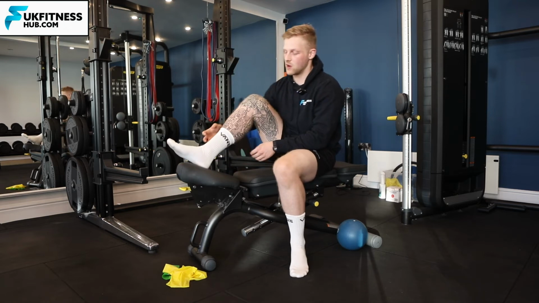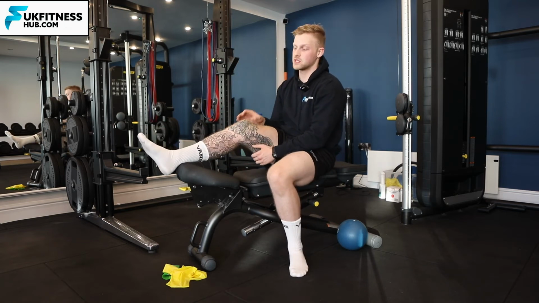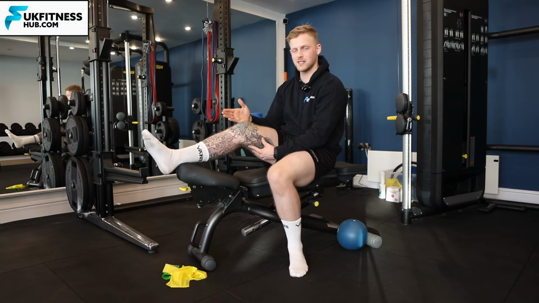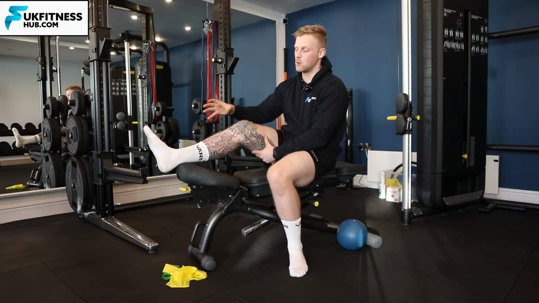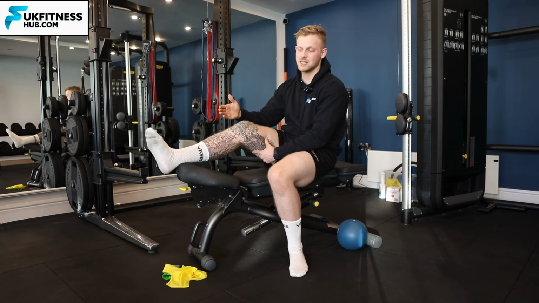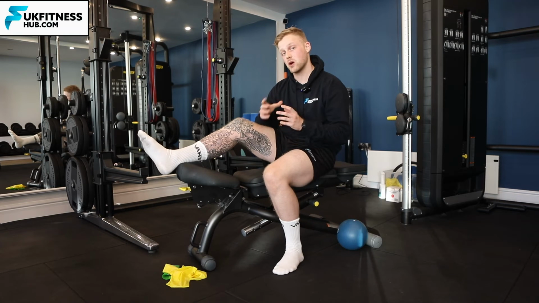So again, if we've got an injury, and let's say, for example, you went, that's as far as I can go on inversion, just work within that range of motion. What you'll probably notice is, as you start to work in the pain-free range, over time you'll be able to get a little bit more and a little bit more and a little bit more.